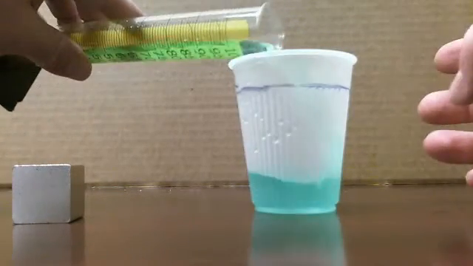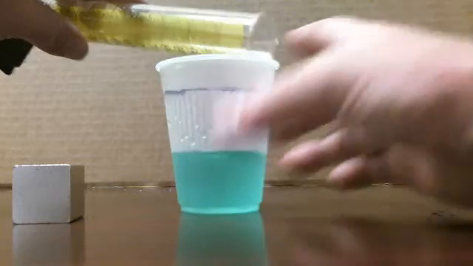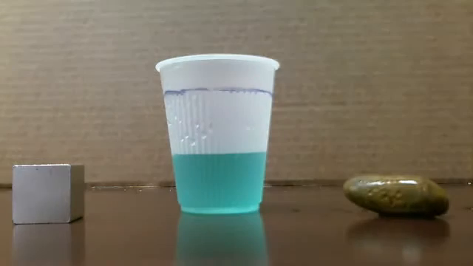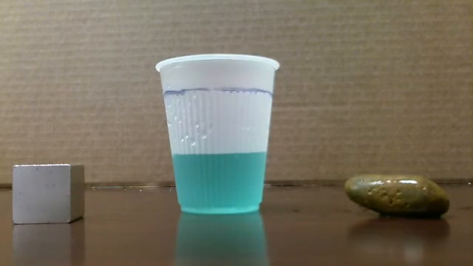I hope this video was helpful in you being able to find the volume of regular solids, or maybe the volume of an unknown amount of liquid, or maybe you needed to find out the volume of irregular solids. In any case, I hope this video was helpful, and I wish you luck in the labs to come while you practice measuring volume.